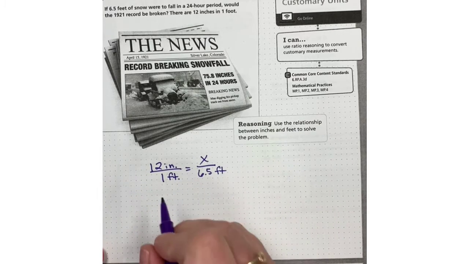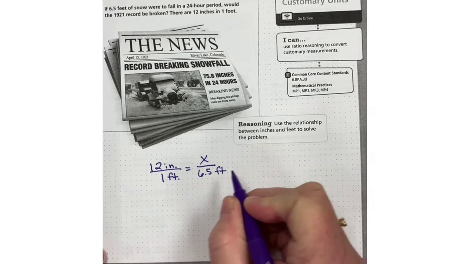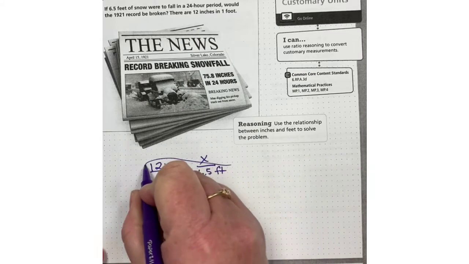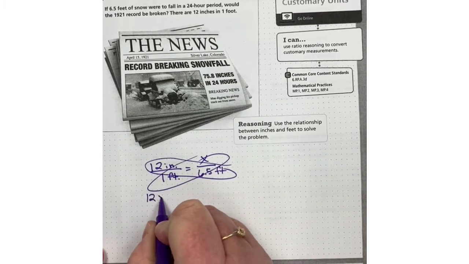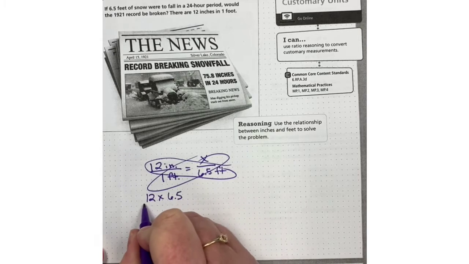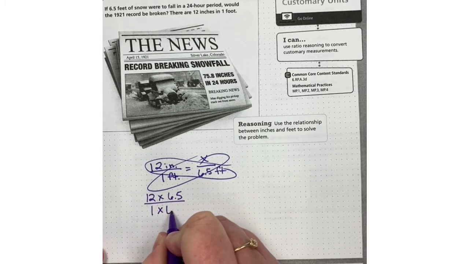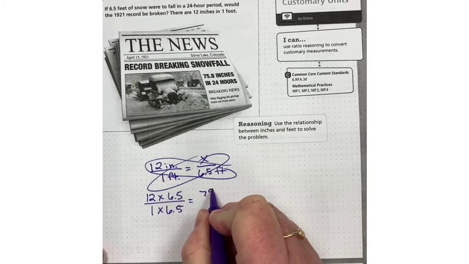And when I do that, I'm going to do 12 times 6.5 over 1 times X, and that's going to give me 78.